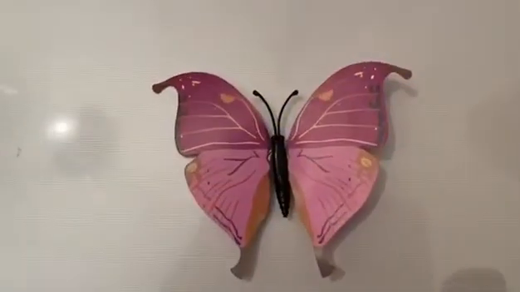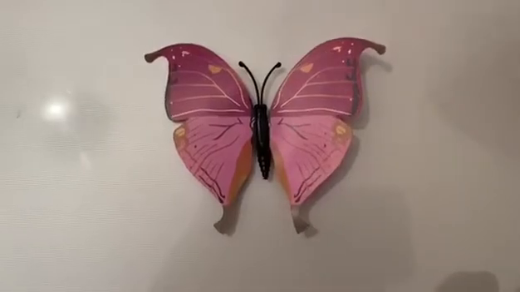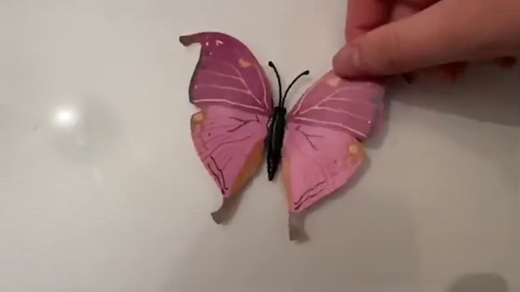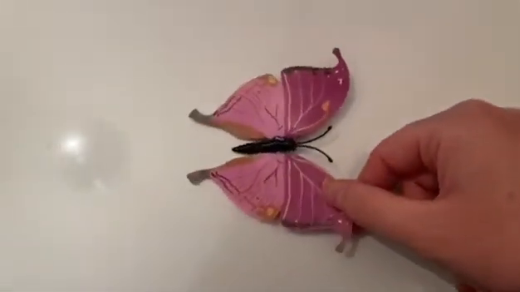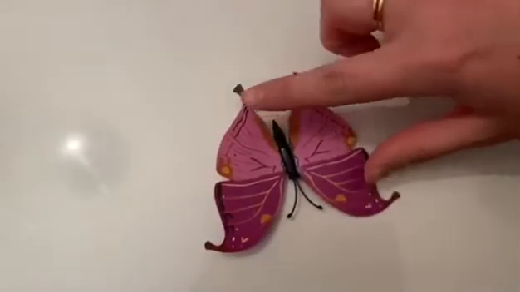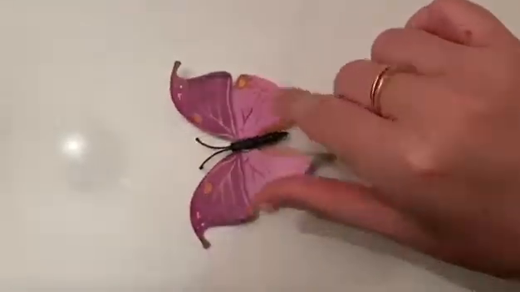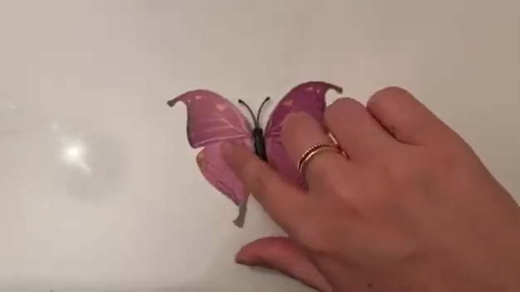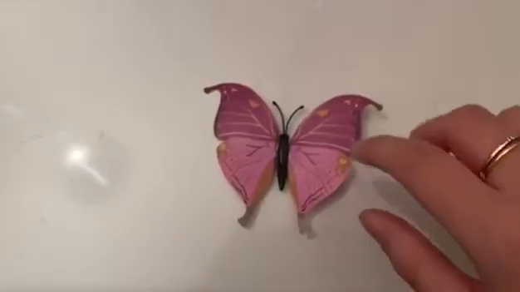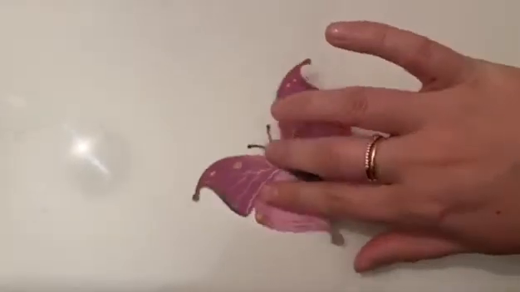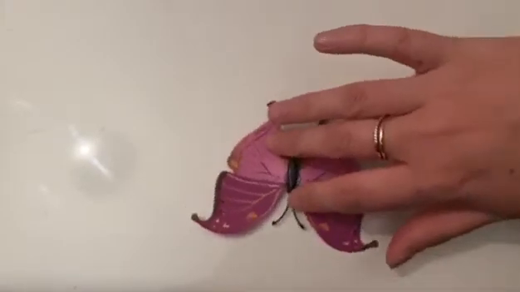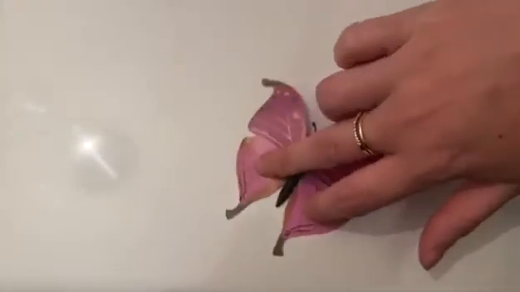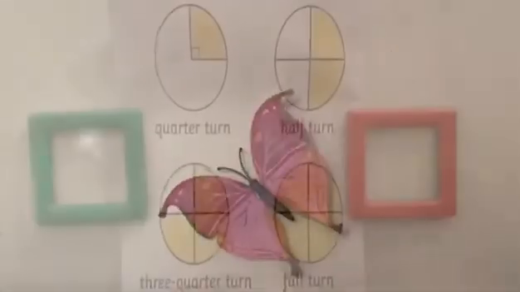I've got my lovely butterfly here and I'm going to move her in a clockwise direction. As you can see, she's travelling in the same direction that the hands on the clock would travel. Now if she was to go the opposite way, that is anti-clockwise. This will help us when describing our turns.